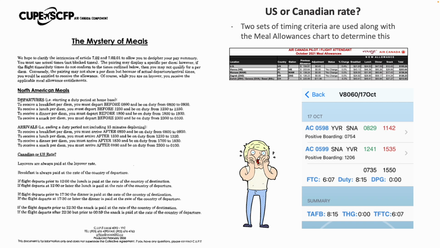The first that you were entitled to, you can determine by using departures. And in the departures area, you're really thinking about when you're starting your duty period at home base. To figure out your last meal allowance in a pairing, that would be when you were arriving back at home base.